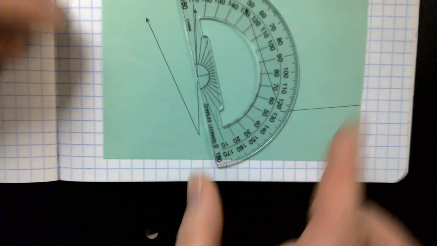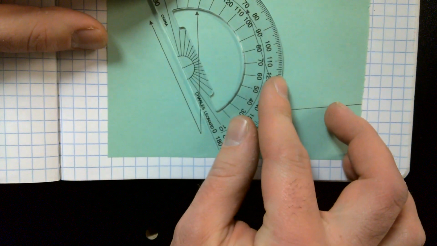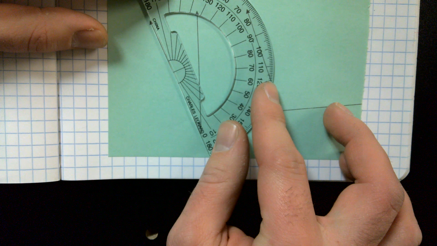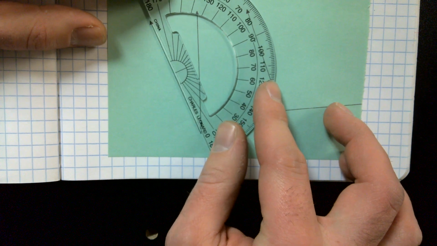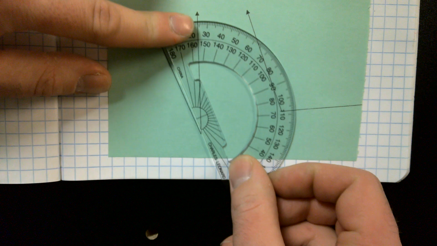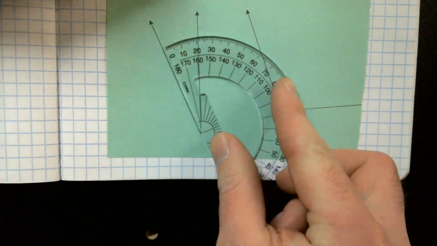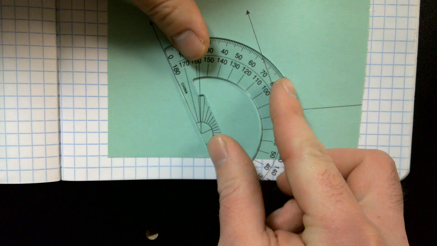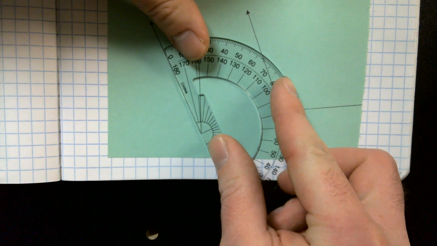I'm going to take my protractor. I'm going to line the bottom edge up with one of my lines. Doesn't matter which one. And then I'm going to slide it until the center of the protractor lines up with the vertex, right about there. And then I'm just going to drop this down. I'm going to tweak it a little bit so that they're both lined up how they should be.